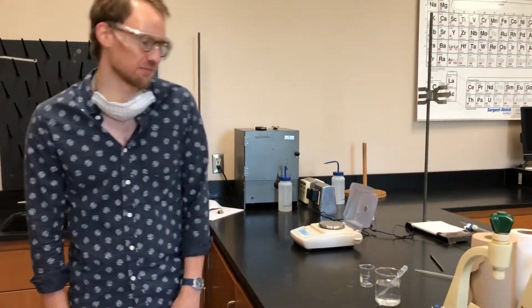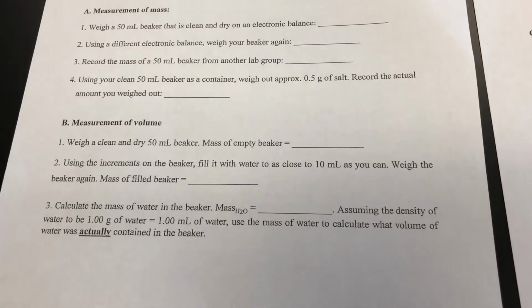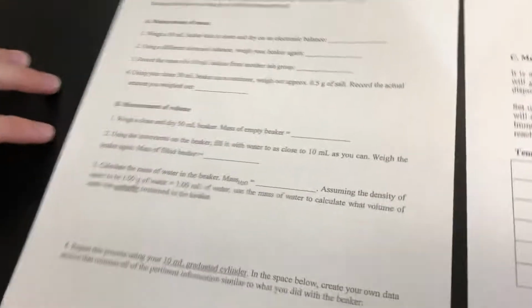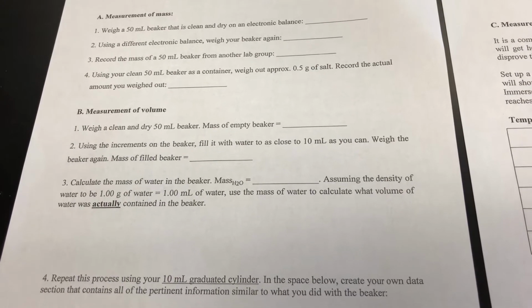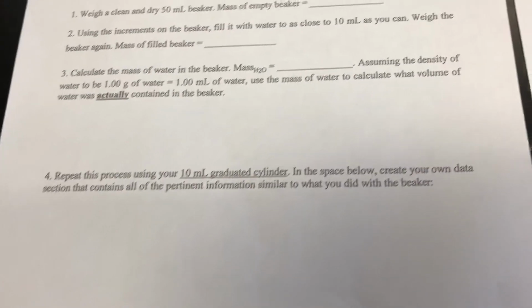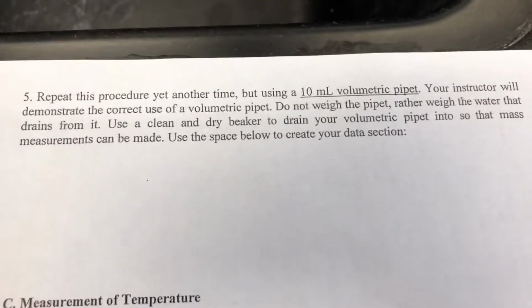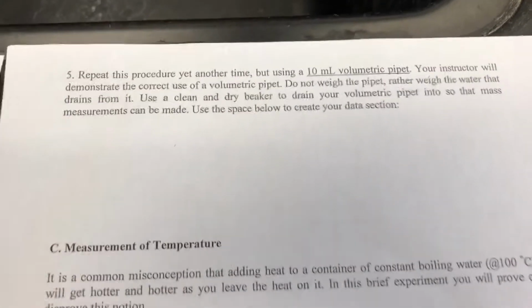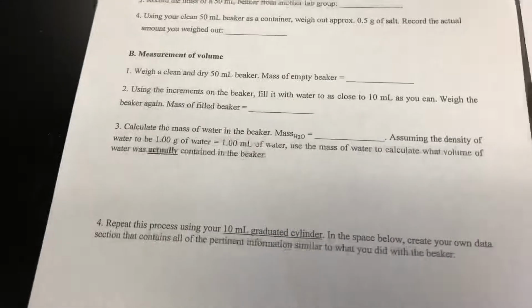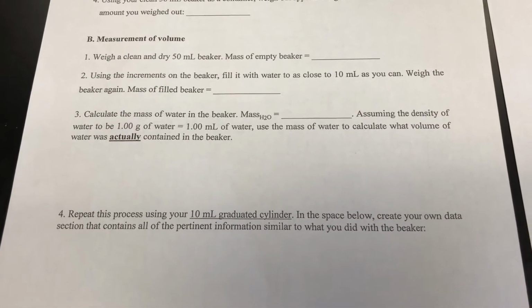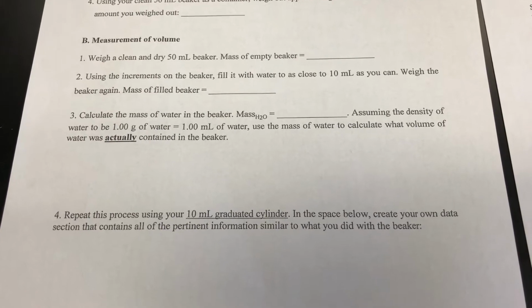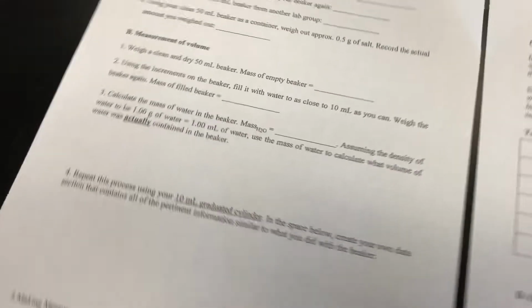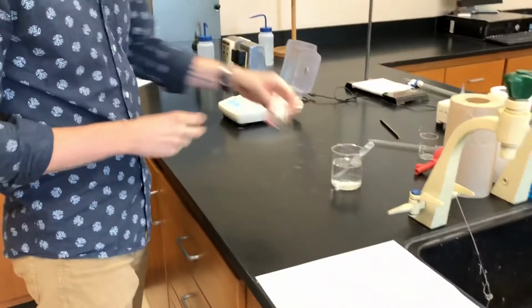So we're going to be doing part B for this experiment on mass and measurement. In part B, we're going to be measuring the volume of water using 3 different techniques. We're going to use a beaker, a graduated cylinder, and a volumetric pipette to measure out 10 milliliters of water. And then you're going to determine which one delivers the most accurate volume of water. So we're going to start by using a beaker.